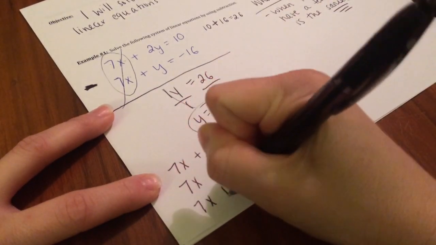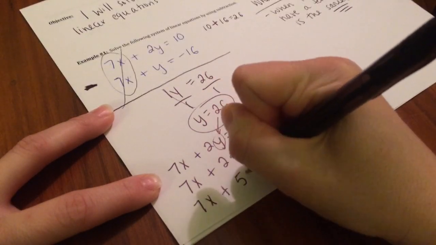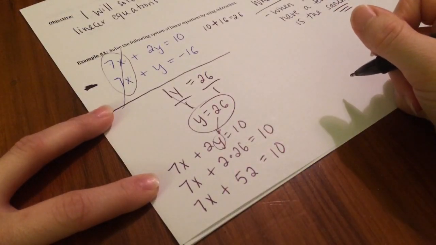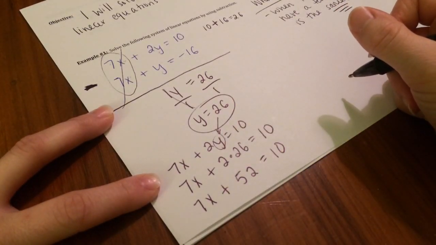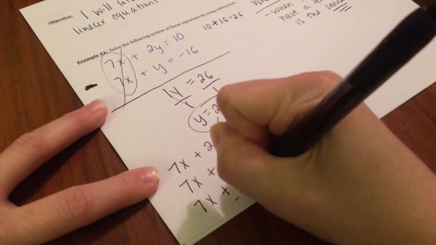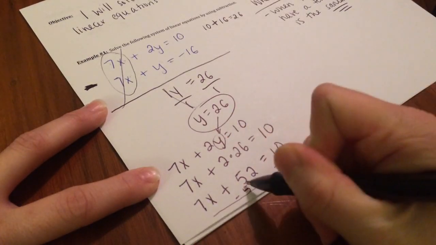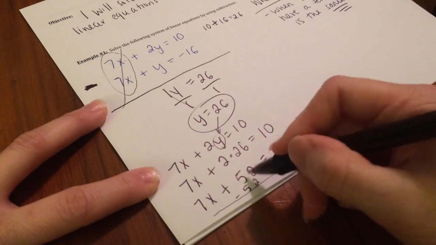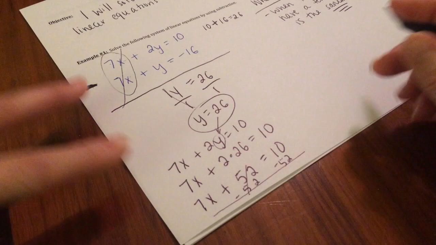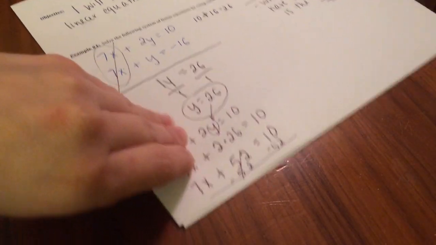All right, so we have 7x plus 52 equals 10. Okay, let's subtract 52 from both sides. These cancel out. Let me get another piece of paper here.